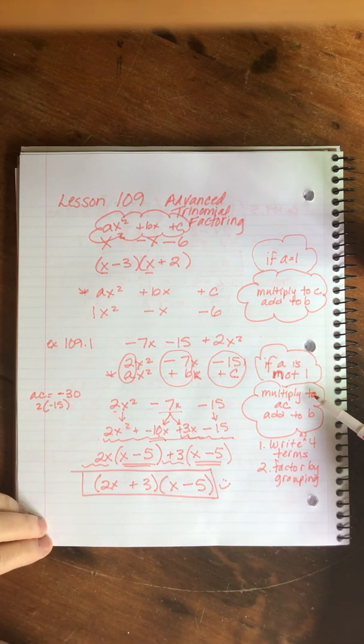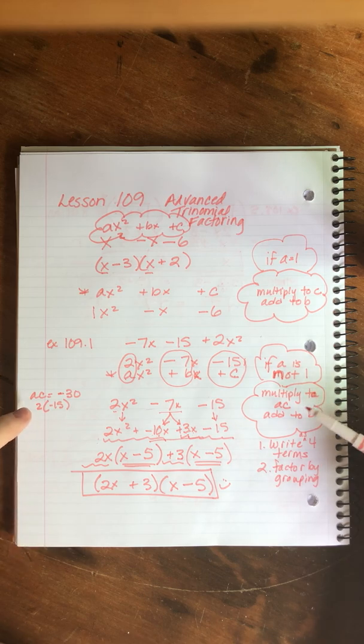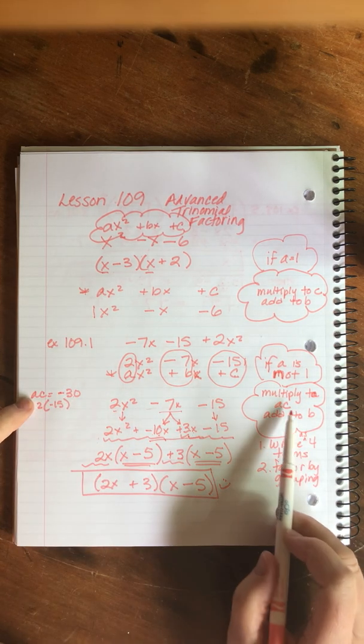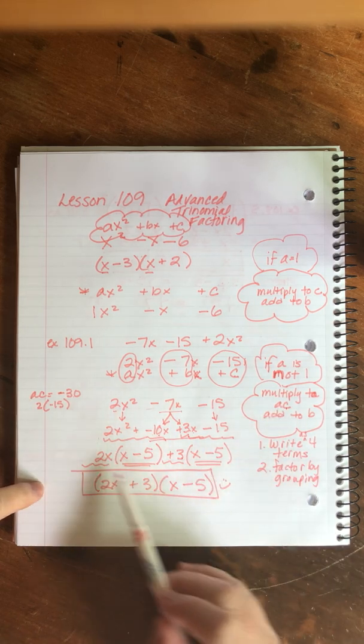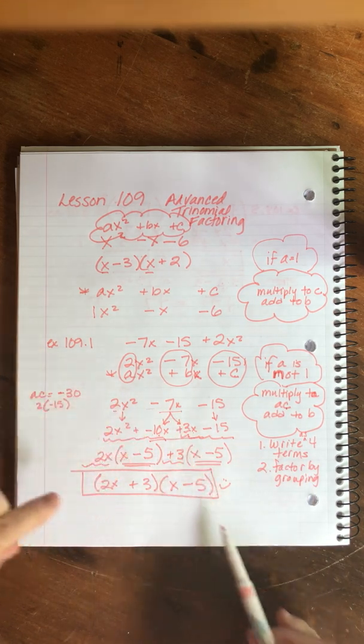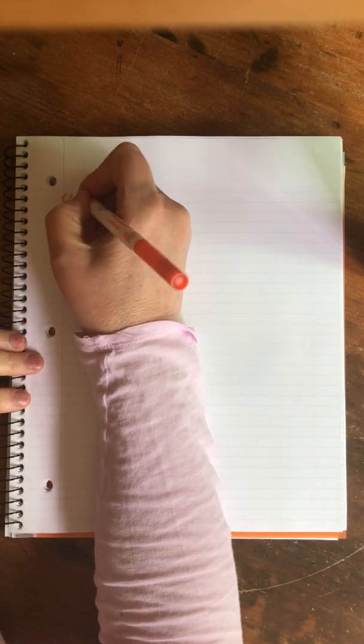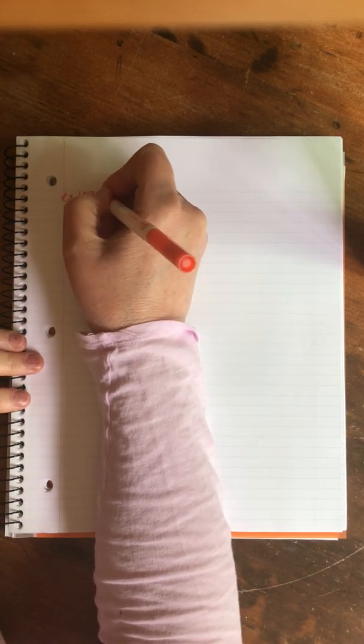The big thing to remember is that we're gonna multiply a times c to get our multiplying number. And then we have to do this factoring by grouping thing at the end where we split and then we factor. So that's a little different, but it's not hard, is it? I don't think it's hard. We've done things way harder. This is a little mind trippy, but it's not hard.